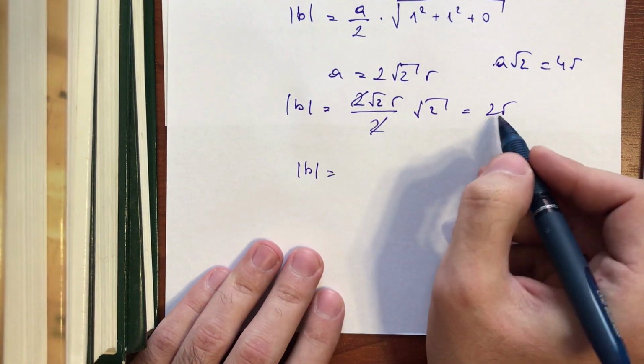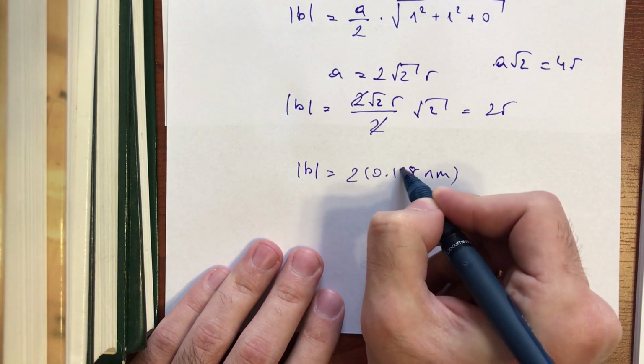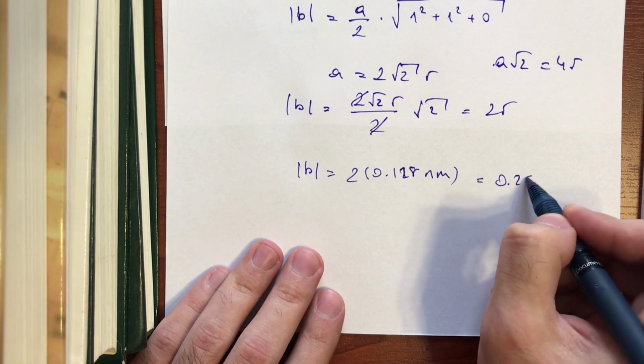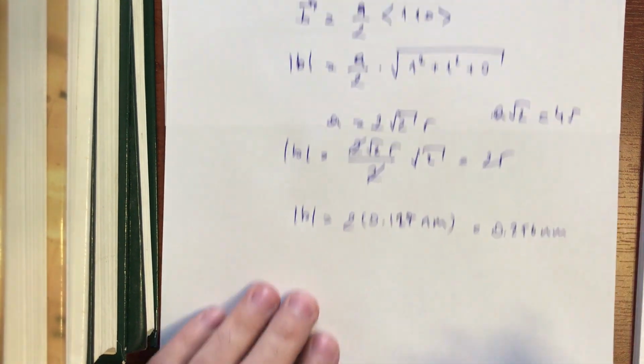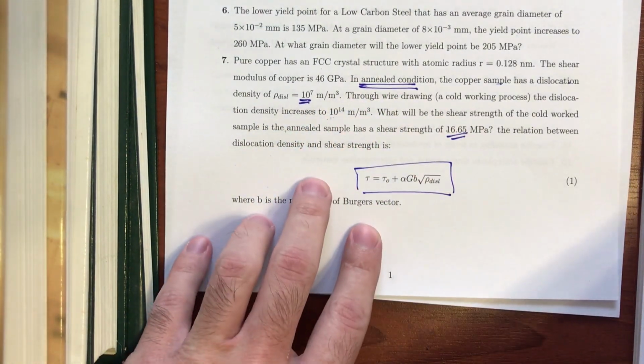Then it's going to be 2 times 0.128 nanometers, so 0.256 nanometers is the length of the Burgers vector for this copper sample, or FCC copper.